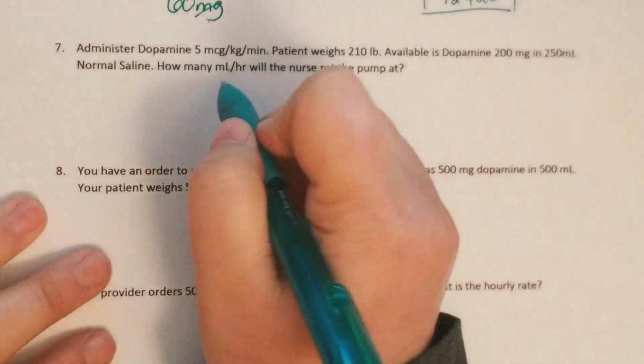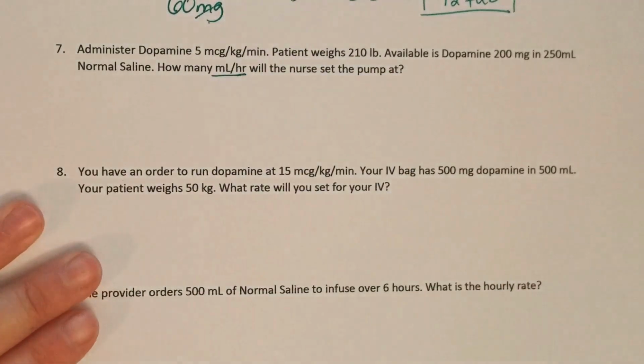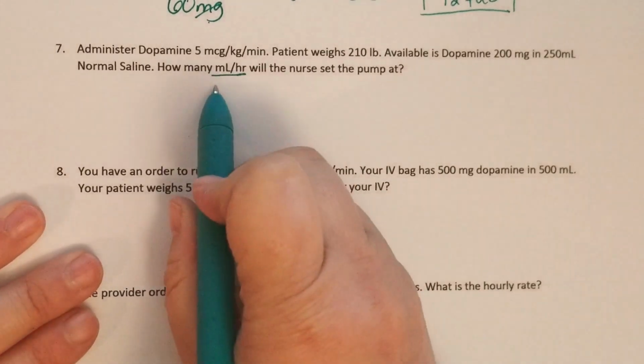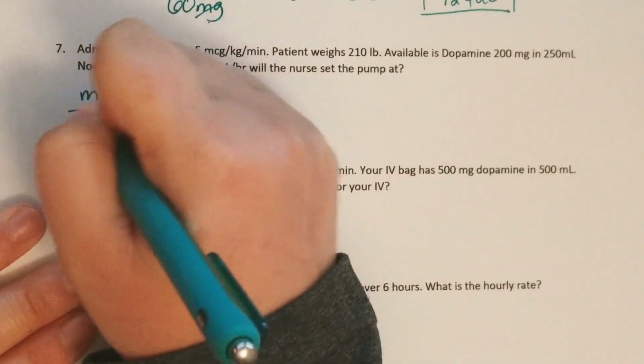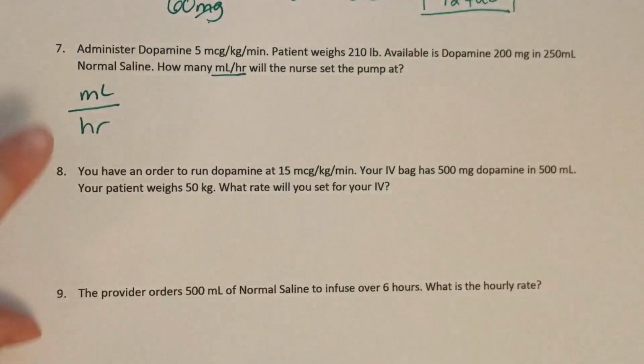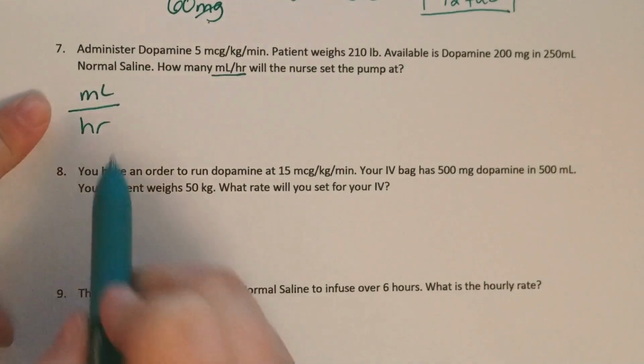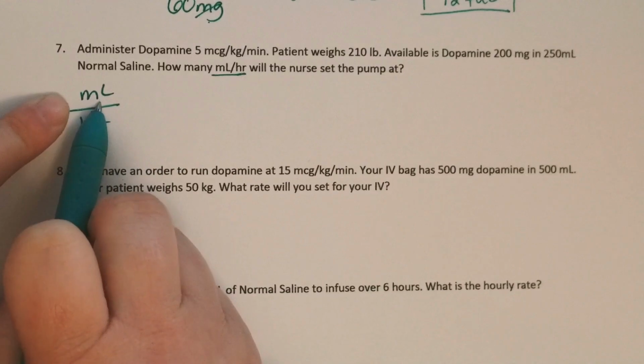This one is asking for milliliters per hour. Sometimes they'll try to trick you with questions and they'll just say, what's the rate for your pump? Don't let that trick you. Rate will always be milliliters per hour unless it's otherwise specified. So I'm going to write over here, milliliters per hour. We want to start with what we want. I want milliliters to be on top.